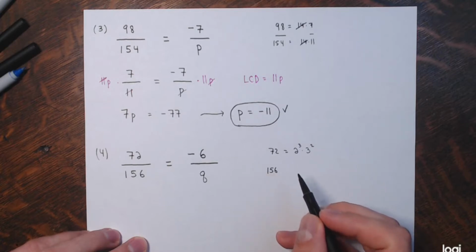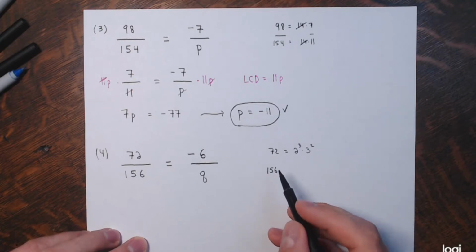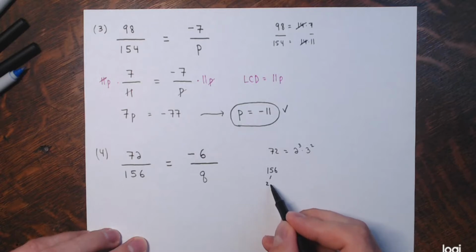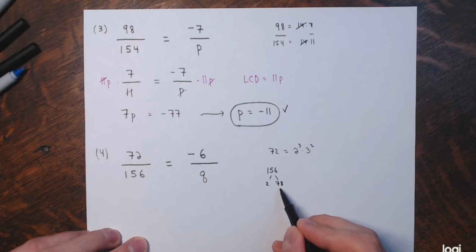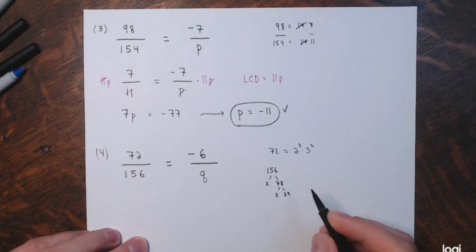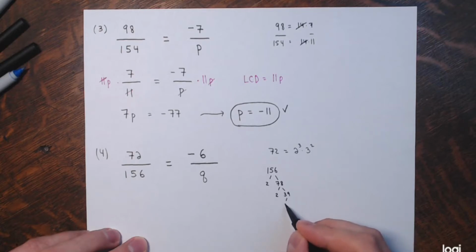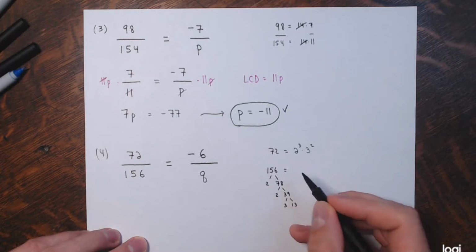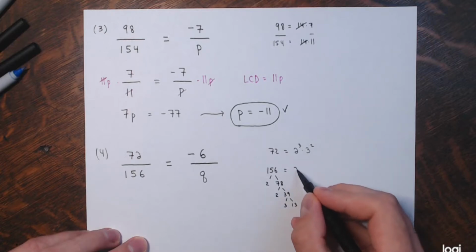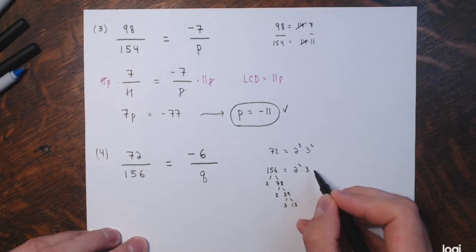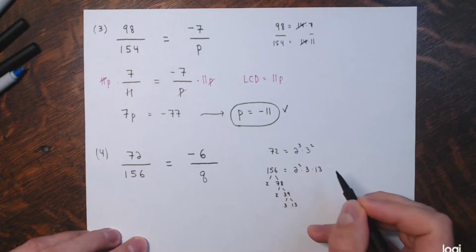156. It's obviously a multiple of 2. I'm just going to do a little factor tree here. This would be 2 times 78. 78 would be 2 times 39. And 39 is 3 times 13. So 156 is 2 squared times 3 times 13.